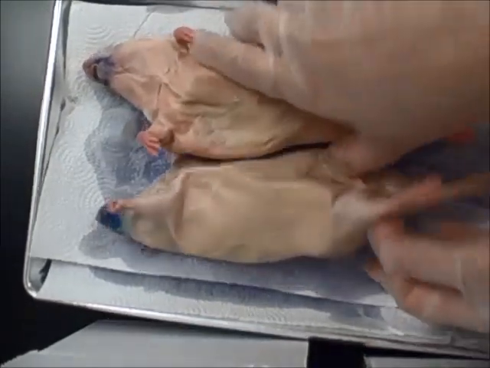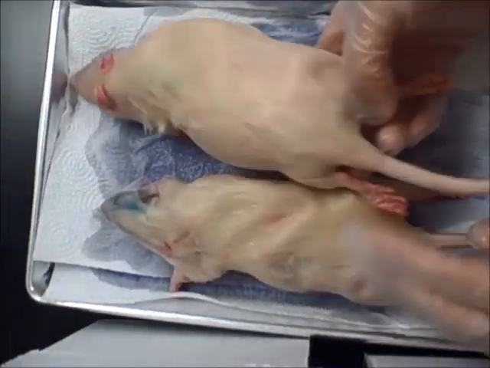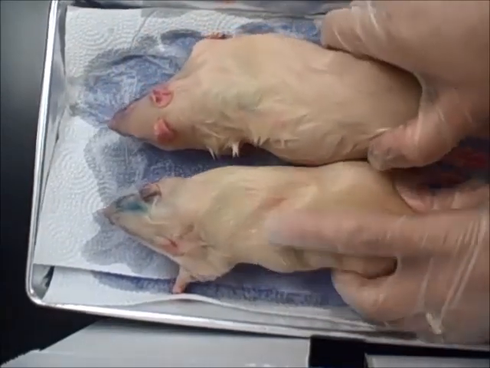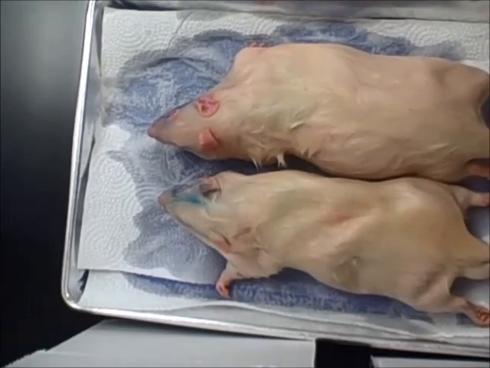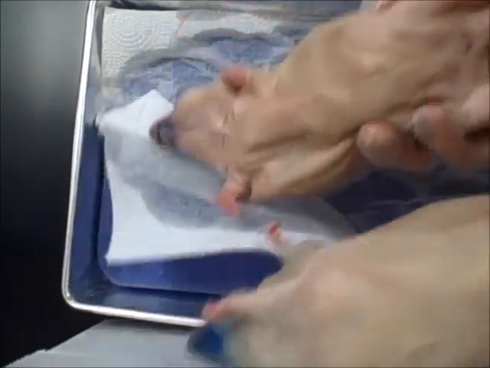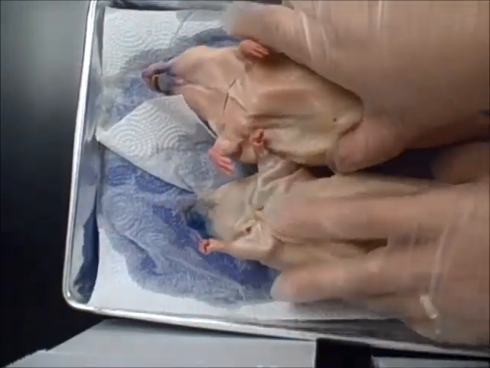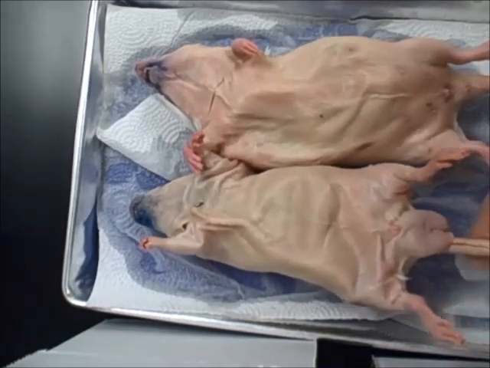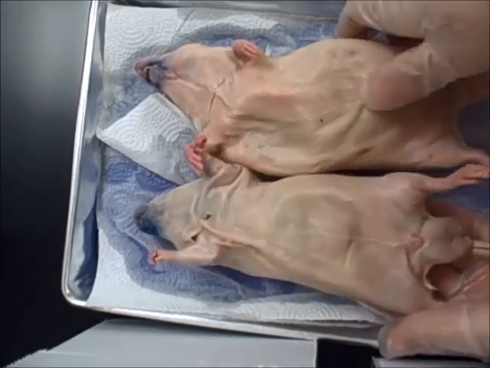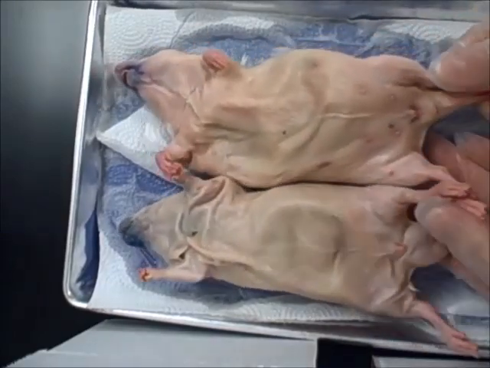Okay, for the rat dissection, first of all, we've got the dorsal side. Dorsal is toward the back, anterior toward the head end, posterior toward the tail, and ventral is the belly side up. So on the left side of the screen, we have a male rat, and the right side of the screen is the female rat.